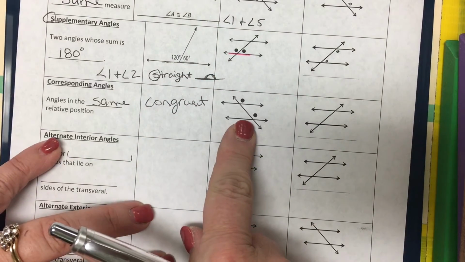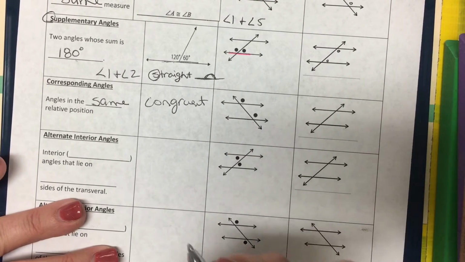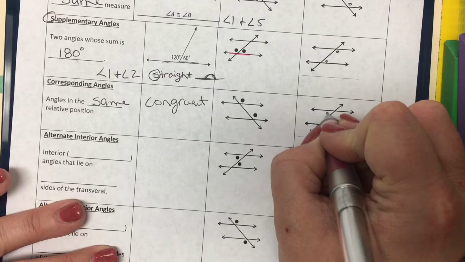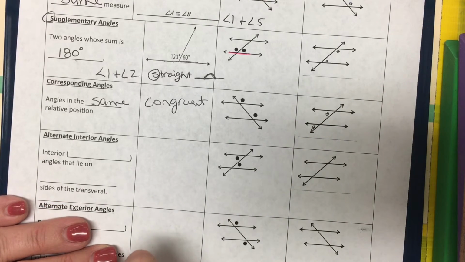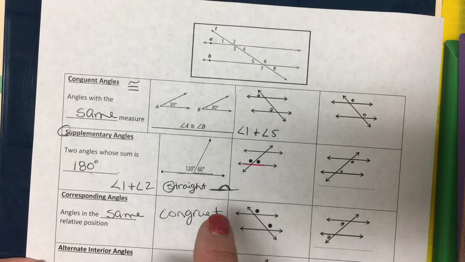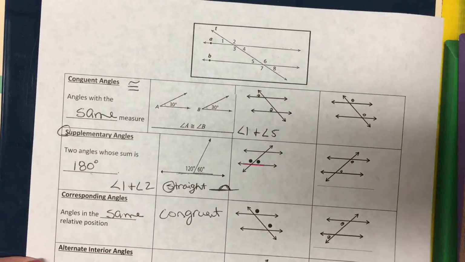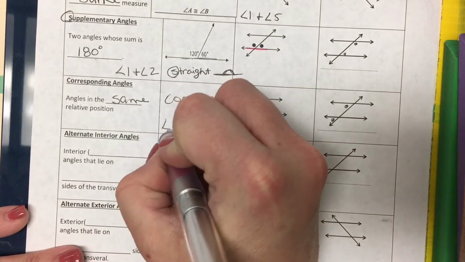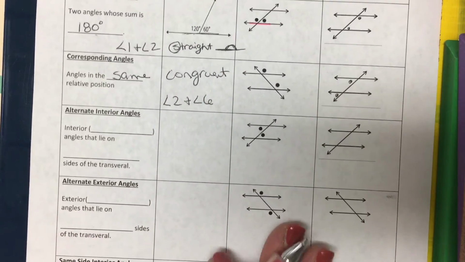All right, so this is an example of corresponding angles. I could say this angle and this angle are corresponding angles. Those correspond. Up here on my numbered angles, angle 2 and angle 6 are in the same spot. Those correspond. Okay, there's more examples. This is just one example that I'm giving you.